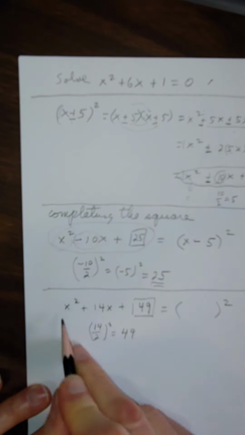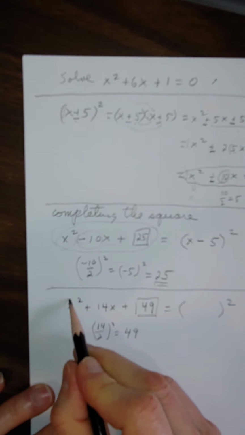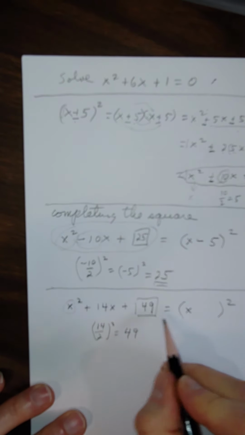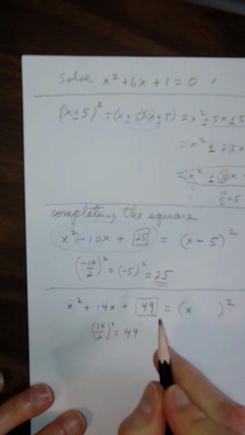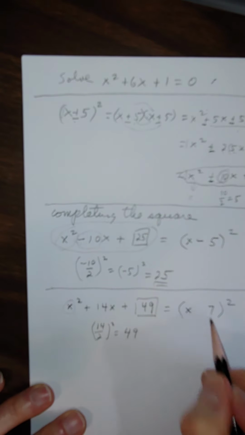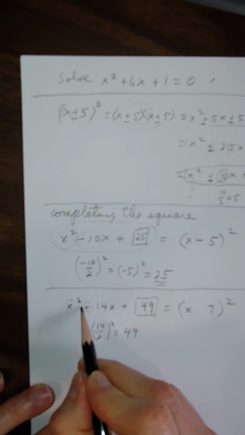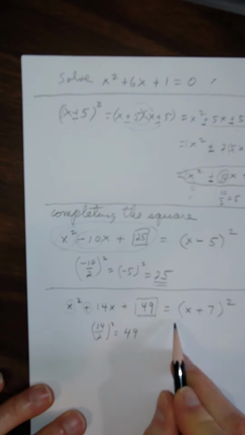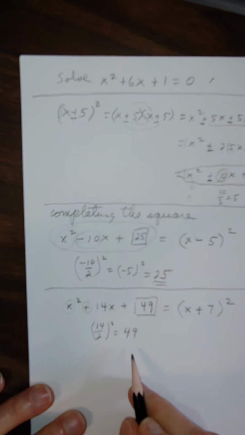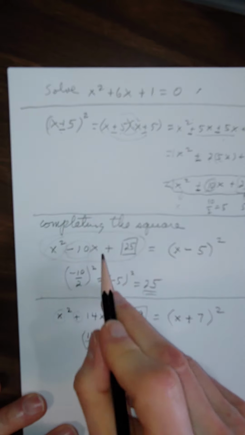If you add that on, that's a perfect square, and it factors like this. X, either half of 14 or the square root of 49, which is 7. Both of those will be the same. And use this sign right here, plus. If you FOIL this back out, you'll get that. If you FOIL the x minus 5 squared, you'll get this.